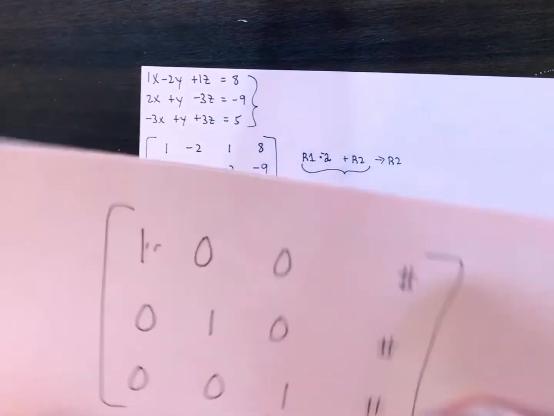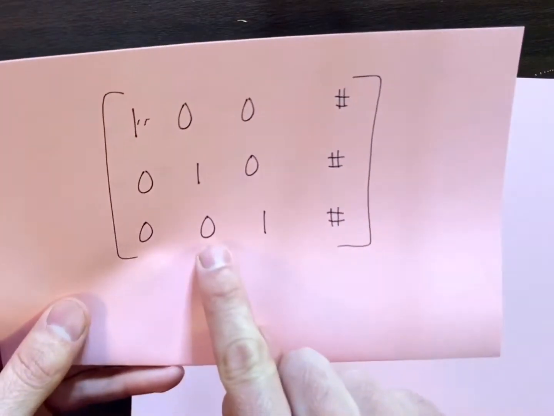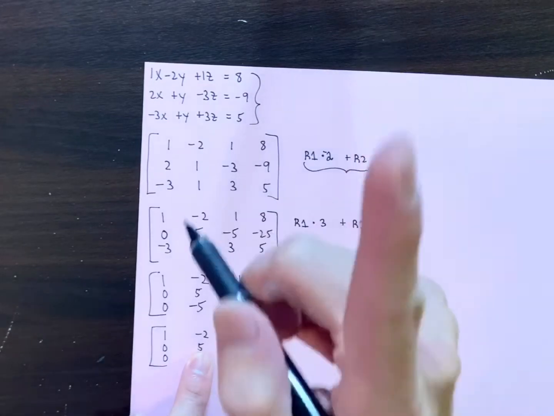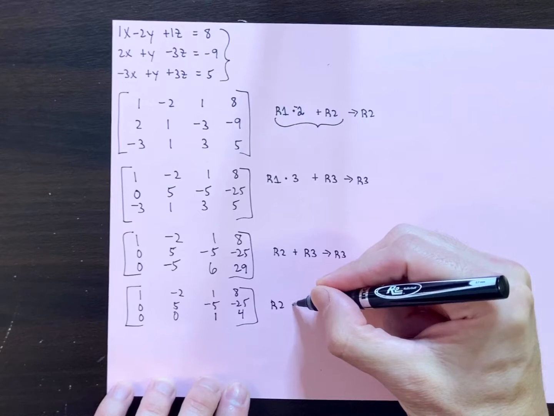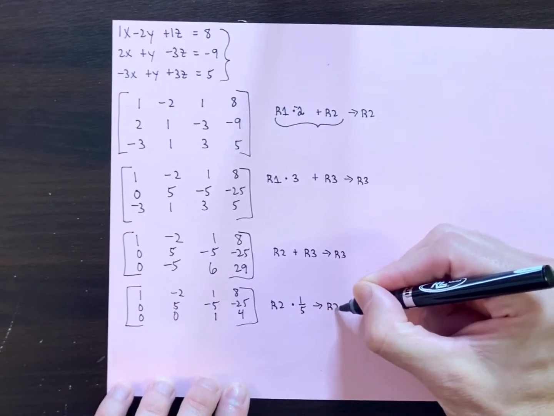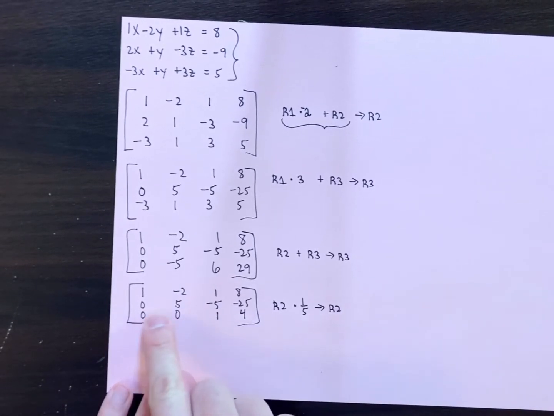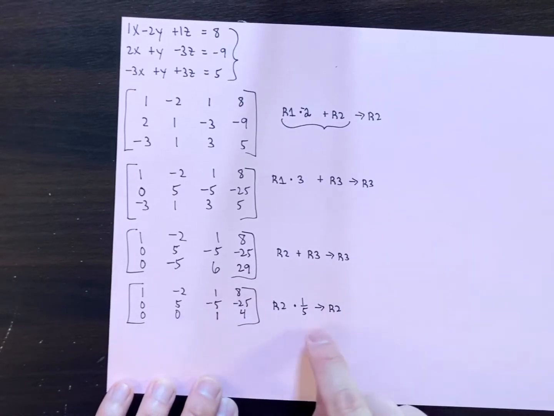Let's go back to the chart. I need a 1, 0, 0, which I have. I need a 0 here, which I have. Now I want this to be 1. Right now it says 5. So what you can do is look at row 2. Let's take row 2 and multiply it by 1/5 to get the new row 2. So in other words, divide each of these numbers by 5 or multiply by 1/5.